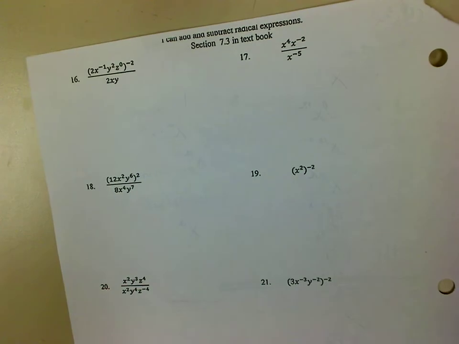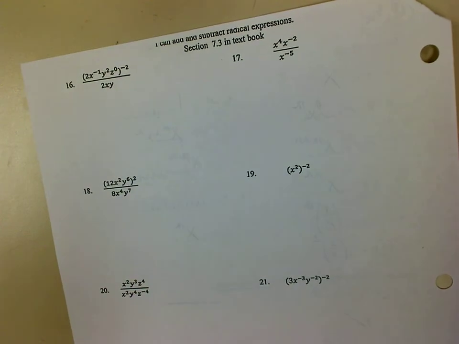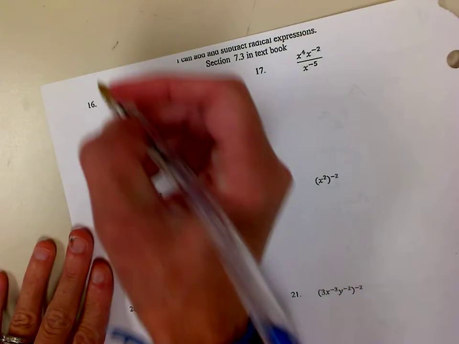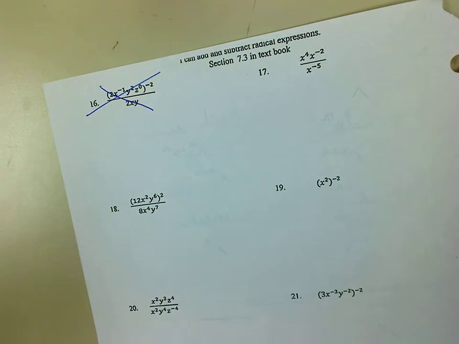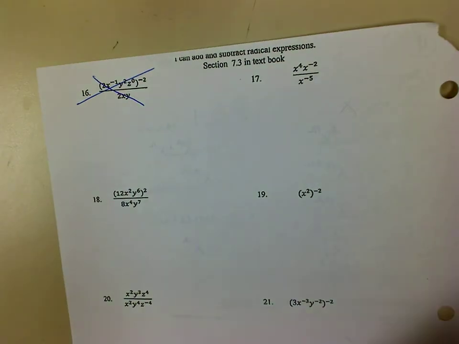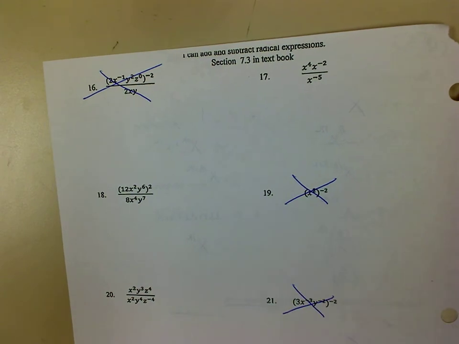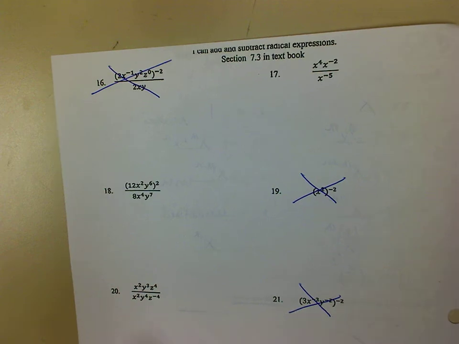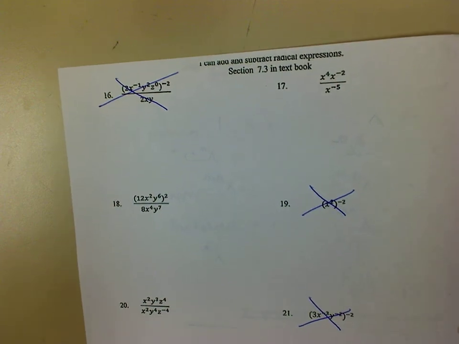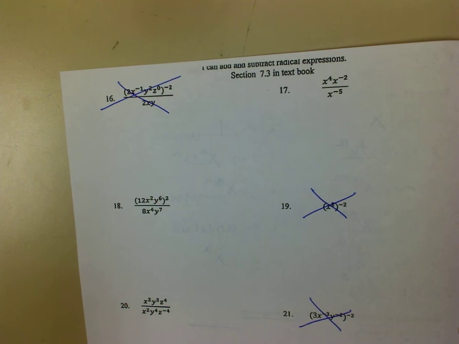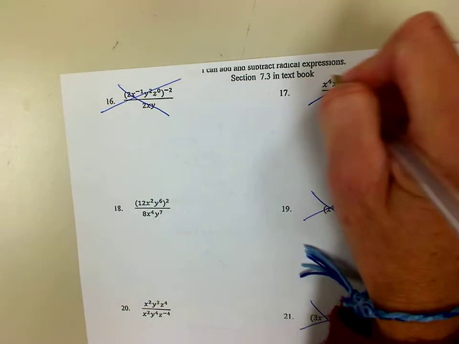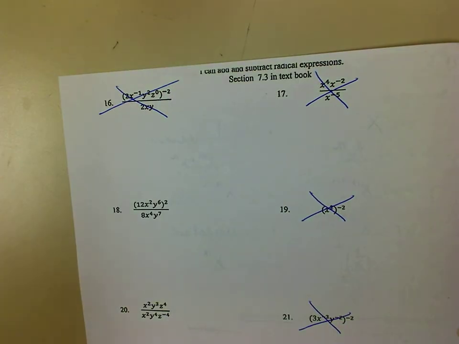Okay, over on the back. Let's see. I'm going to cross off 16. I'm going to cross off number 19, number 21, and 22. Okay. So, and 17 actually. 17 is like 20. Okay, so it looks like we have 3 left.